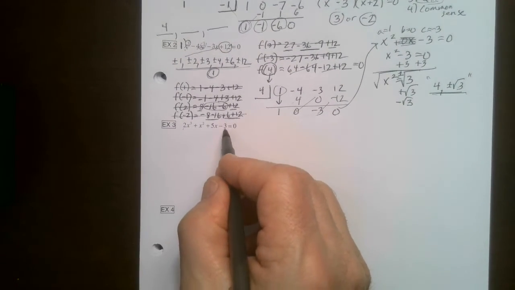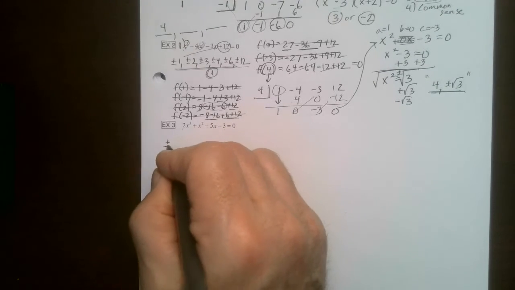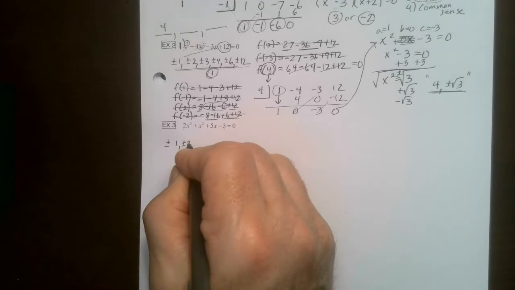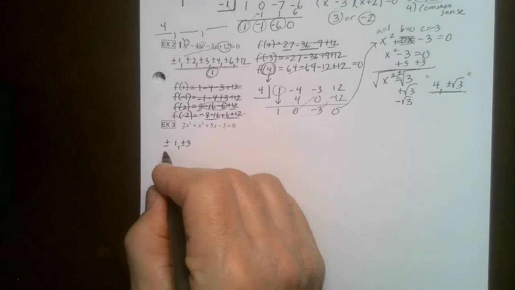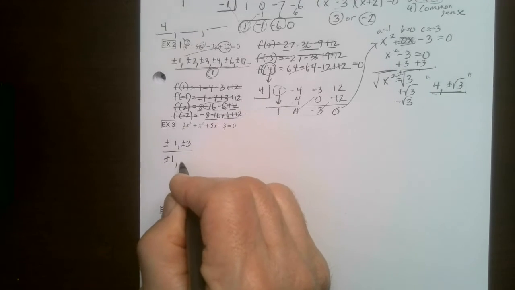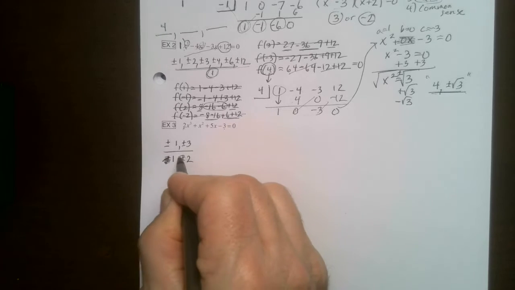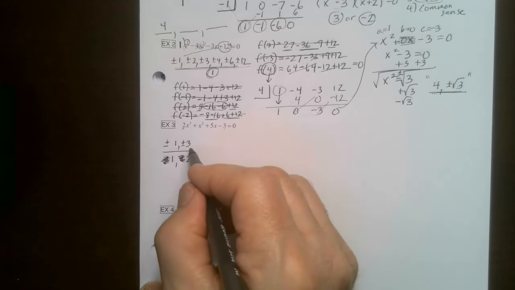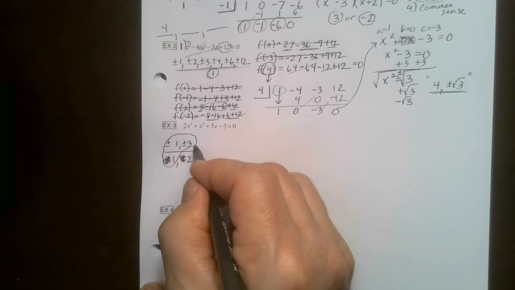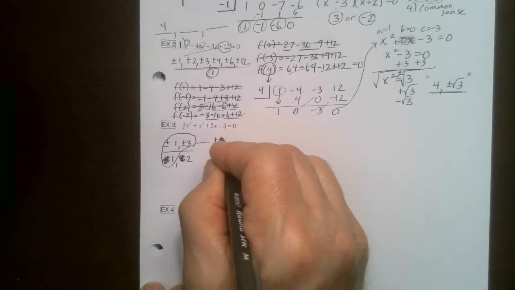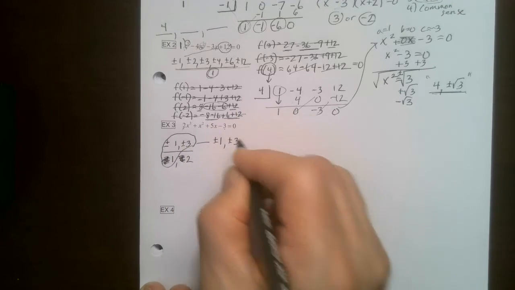So this is my P. So good news, there's only 1 and 3. Here's my Q. So it's plus or minus 1, but it's also plus or minus 2. Remember I said you don't need those plus or minuses. I don't know why I put them in there. So if I just concentrate on this, that spits out plus or minus 1, plus or minus 3.